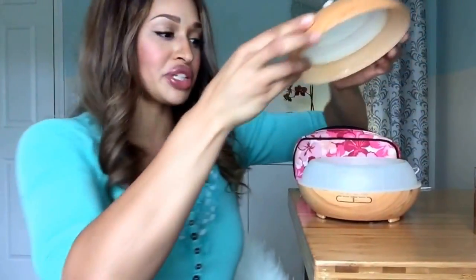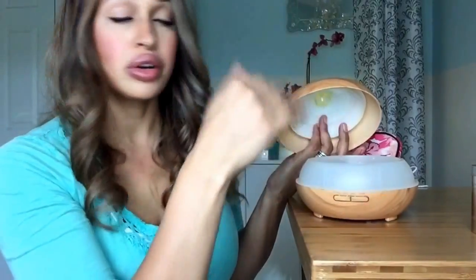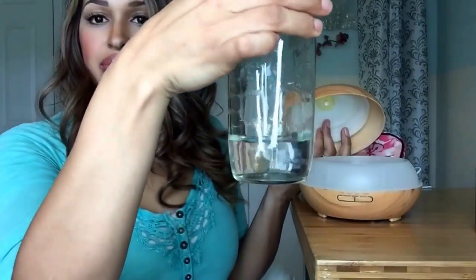So you go ahead and put your top on. And like I said, you can fill it up to the 300 milliliter. There's a line in here as well as you're measuring, so you don't have to worry about having your measuring cup with you. You can just fill it up to the line or measure it with another thing. My little ball jars have milliliters on there also. So you go ahead and put your lid on.